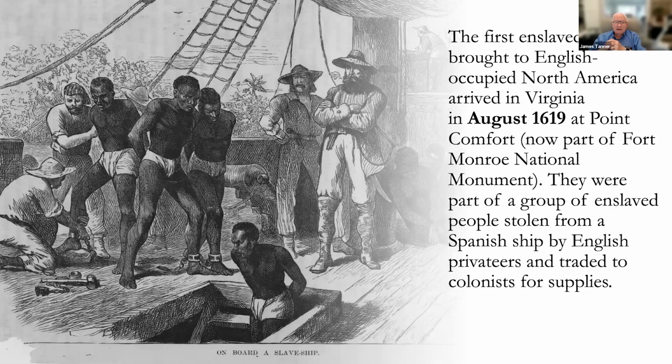I'm going to have to give a little bit of history here, and I think that it's helpful to have the perspective that we're talking about. So the first enslaved Africans brought to the English-occupied North America arrived in Virginia in August 1619 at Point Comfort, now part of Fort Monroe National Monument. They were part of a group of enslaved people stolen from a Spanish ship by English privateers and traded to colonists for supplies.